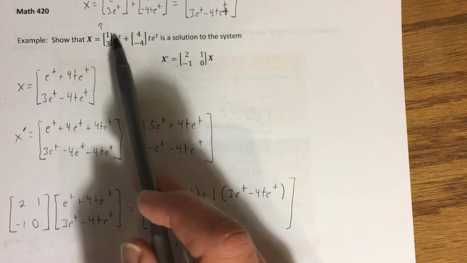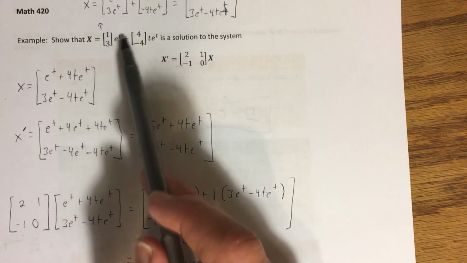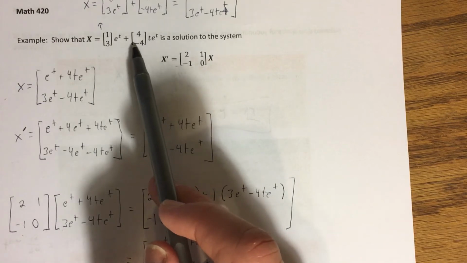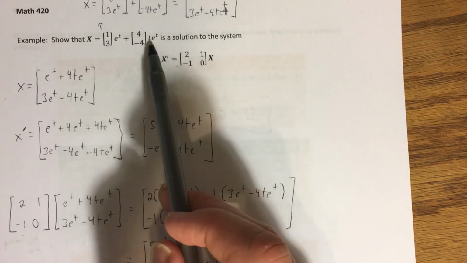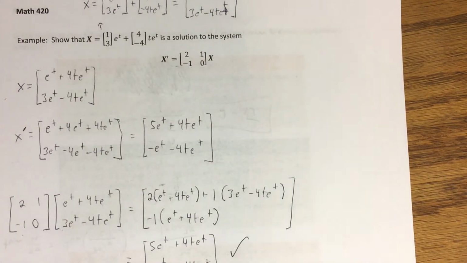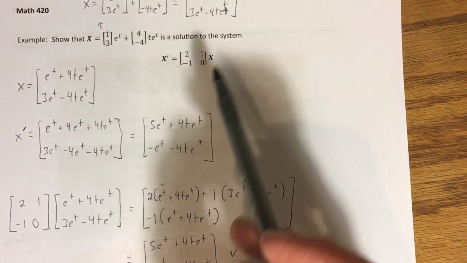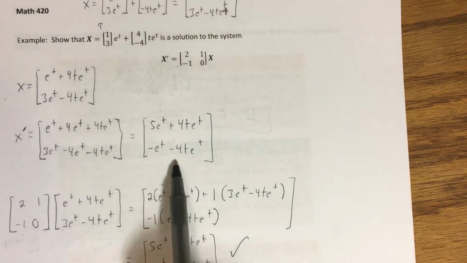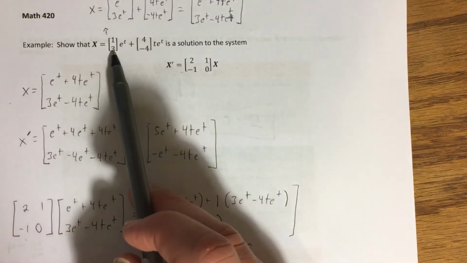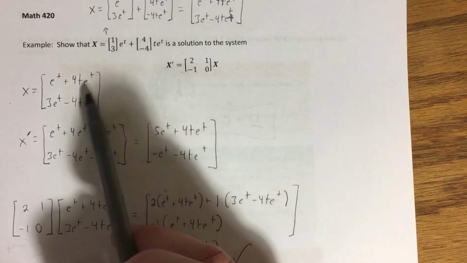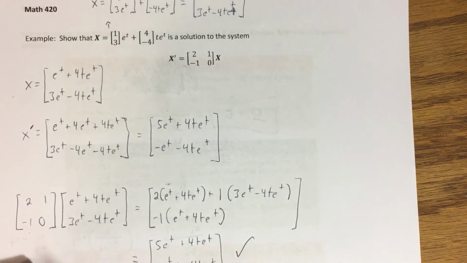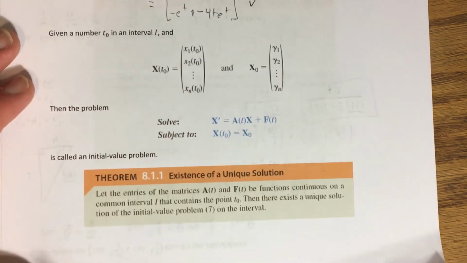The derivative of this term is literally just 1, 3 e^t. And the derivative of this term is just the matrix 4, -4 times the derivative of this function, which would require the product rule. You can do that and then show by combining everything that you still get this matrix. So basically all that is to say is that you can differentiate this thing as is. You don't have to put it in this form that I was using in this example. Okay? Let's go ahead and move on.